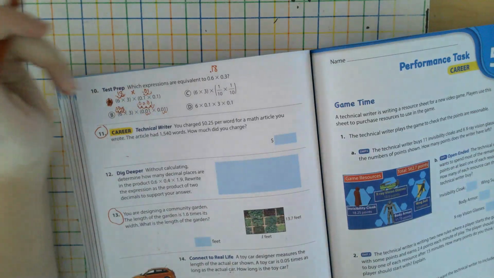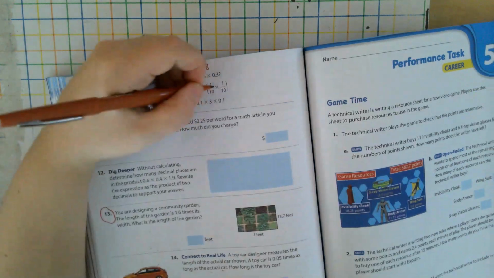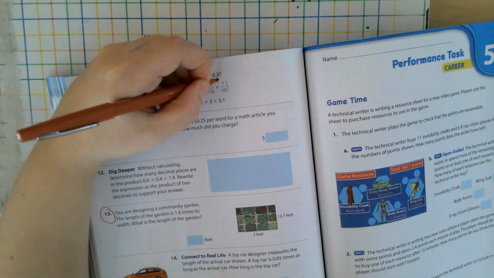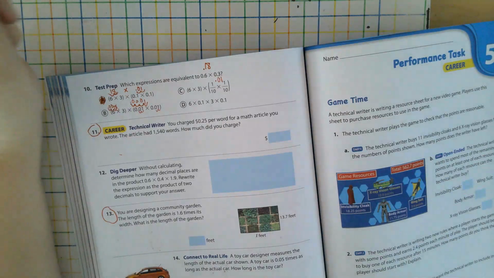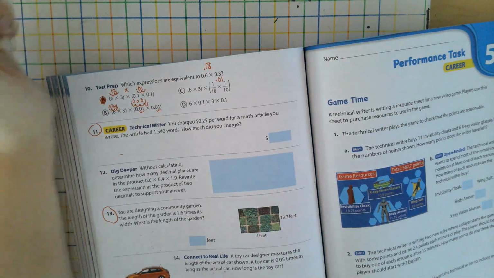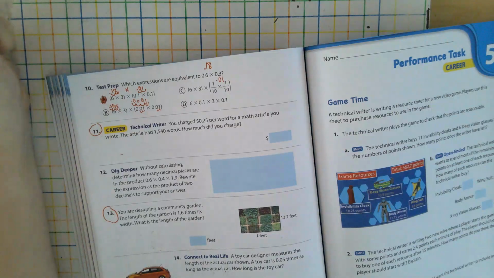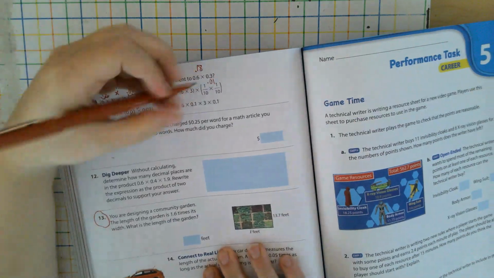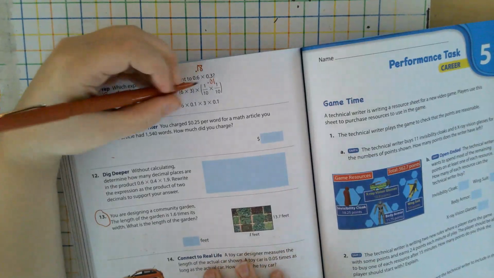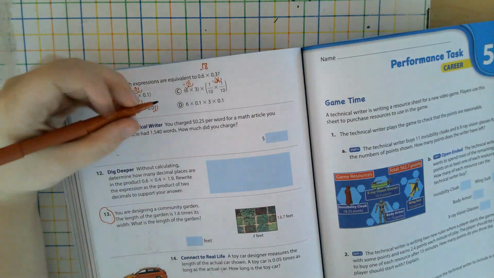1/10 times 1/10 is going to be 1/100th. You are finding 1/10 of 1/10, which would make it 100th because you are going smaller. All right, and 6 times 3 is 18. 18 times 1 is 18, but there's 2 swoops. Is this the same as 18 hundredths? Yes, circle in C.